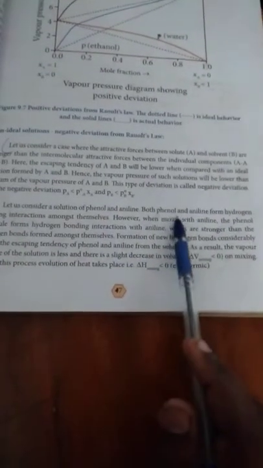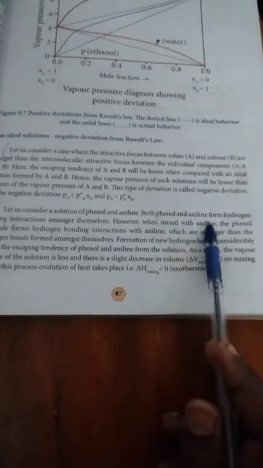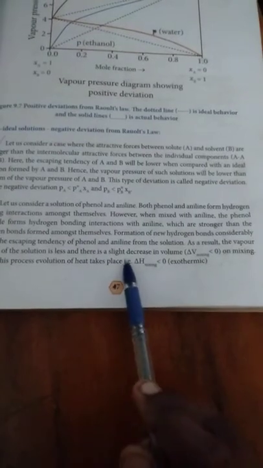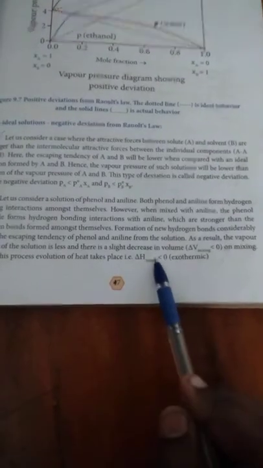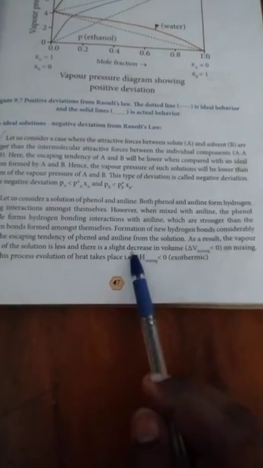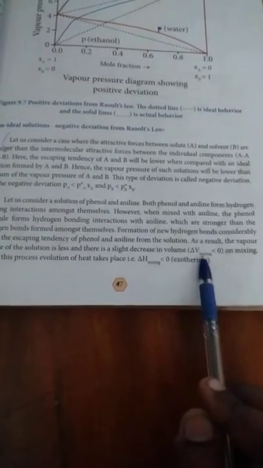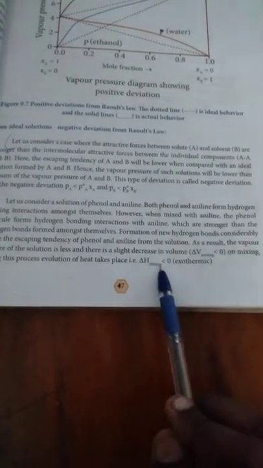Then consider this example, phenol and aniline. Here also we can explain the same points. First, the interaction is stronger. Then the second point, the vapor escaping tendency is lower. Then the vapor pressure is lower than the vapor pressure predicted by Raoult's law. Then the process is exothermic, and we can say delta V mixing is less than 0. In the same way, delta H mixing is less than 0. Understand?